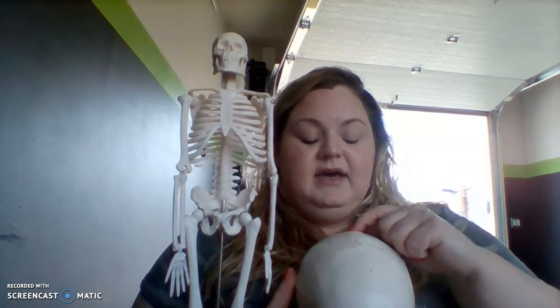We have the parietal bones. There are 2 of them, and they form the most superior and lateral surface of the cranium, and they are also separated by the parietal suture. We have the temporal bones, of which there are 2, on the lateral sides of the skull. They also form a part of the cheekbone. We have the frontal bone, which would be the forehead and the superior part of the orbits of the eyes.